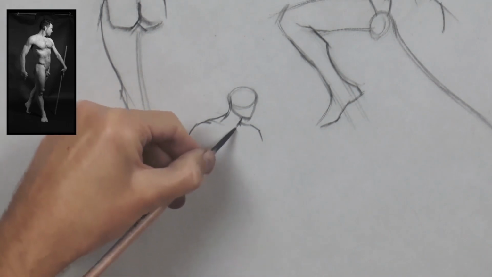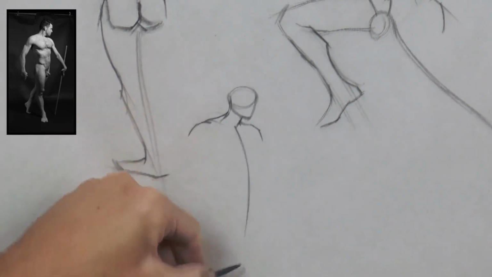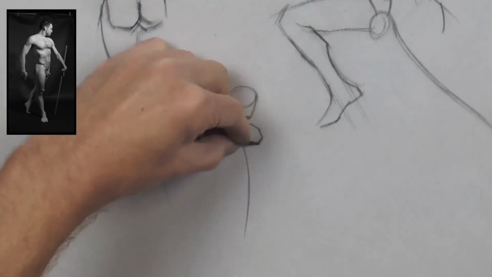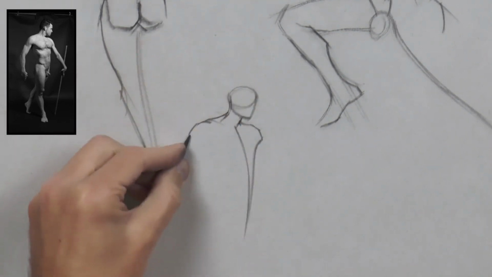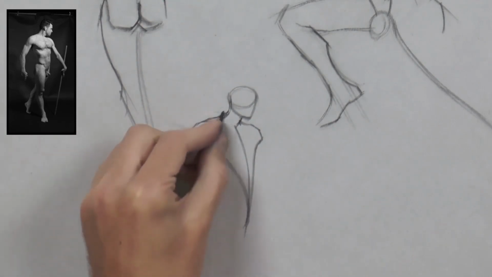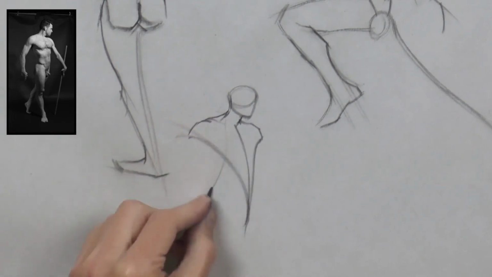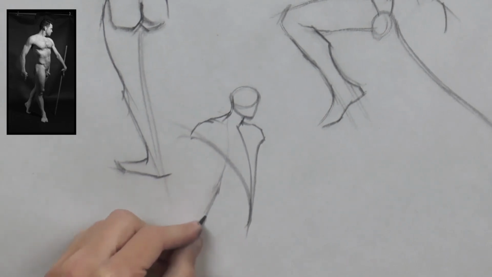Drop that center line. Come in that way, that way, and then out to the hip. And figure out how that relates to the glute.